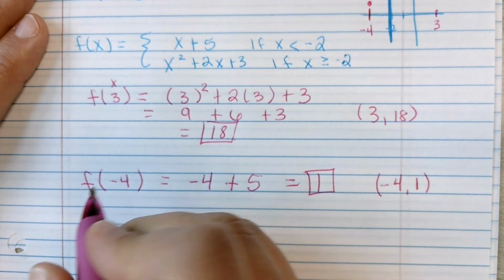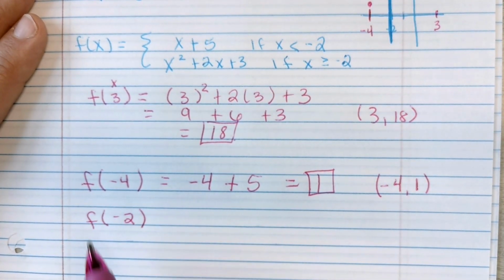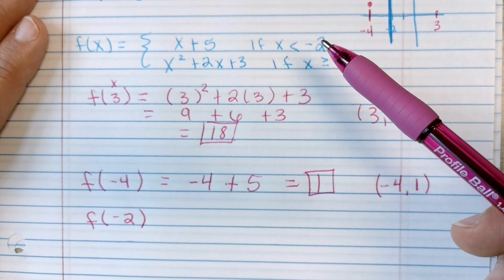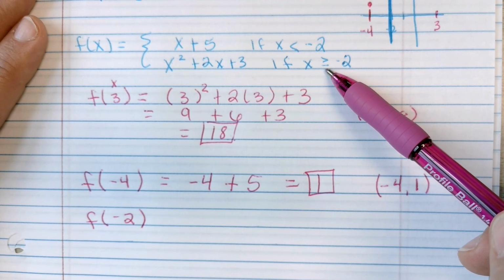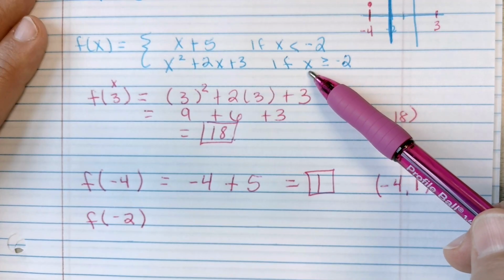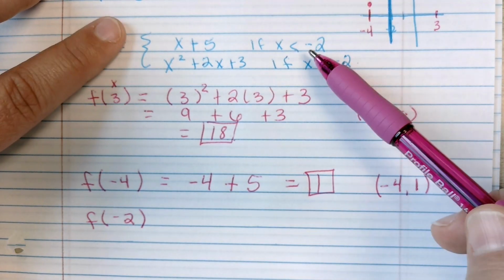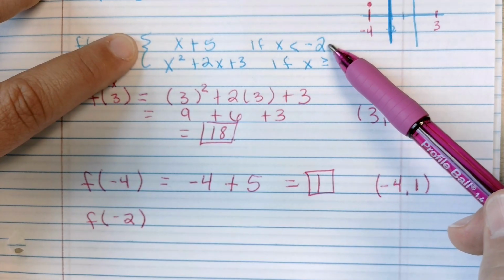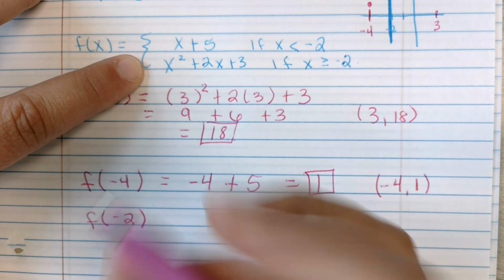What happens if we have a negative 2? So here's where you have to be able to read the inequality symbol. This one has an equal to line, so negative 2 can be equal to negative 2 in only this equation. Because this one is not equal to, there's a hole on the graph here, so it doesn't exist in the first equation, but it does exist in the second equation.